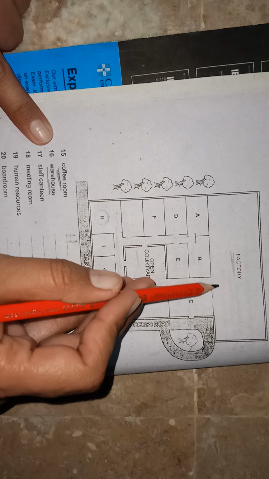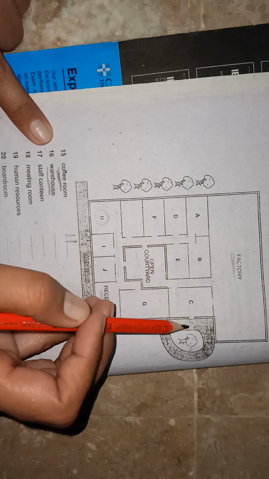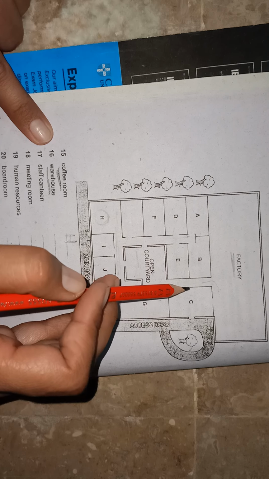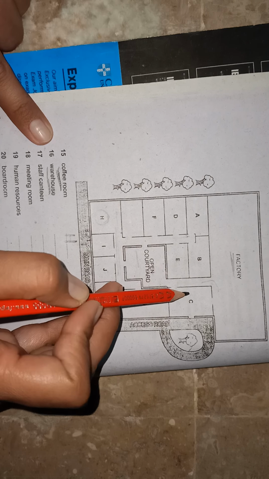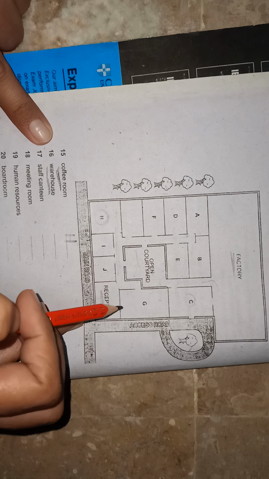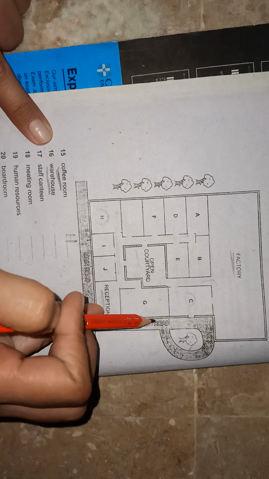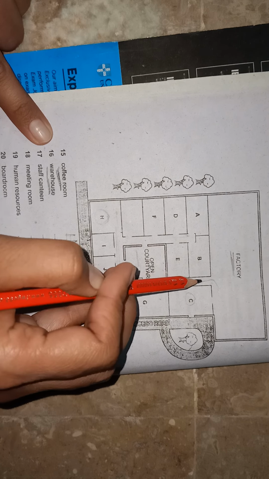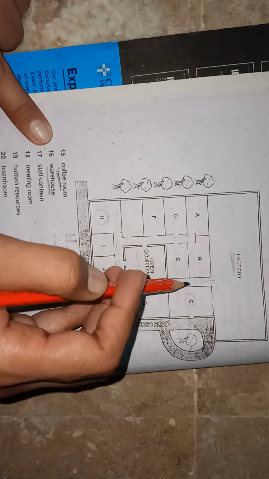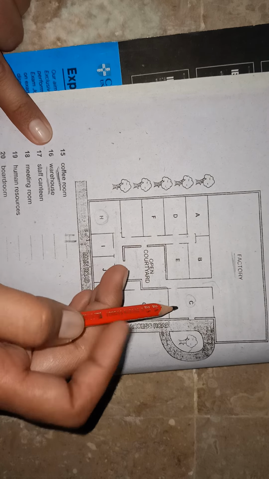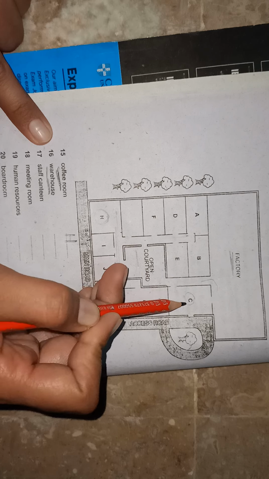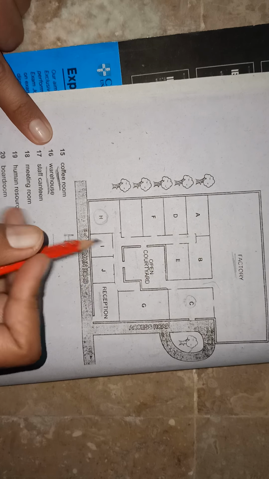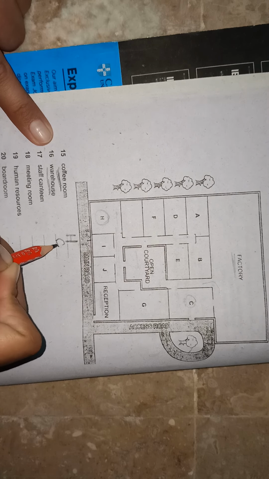So what is the turning area? This one. And the door is on your right. What is your right? Option C. You have to access the road and the door is on your right. So C is the correct answer.